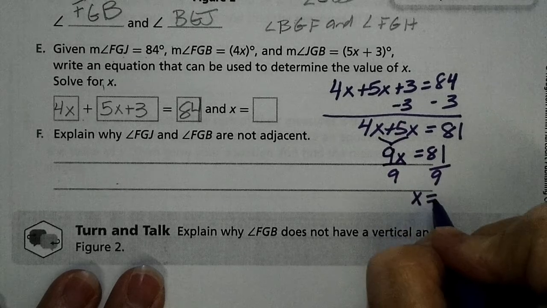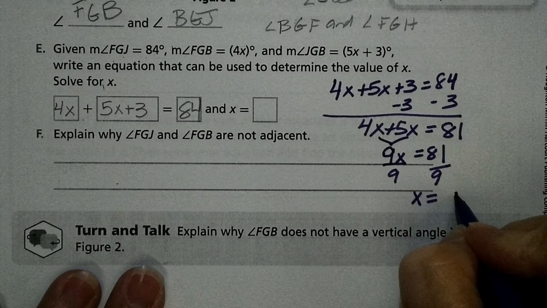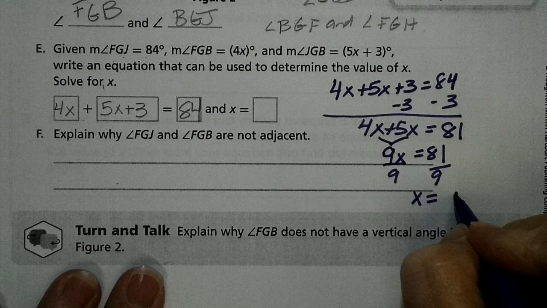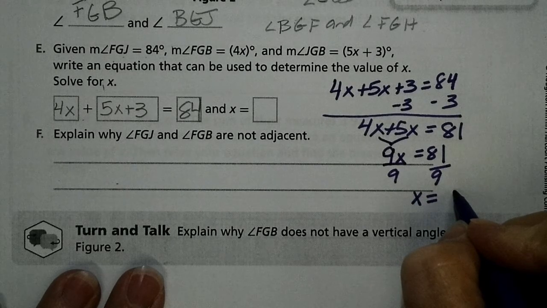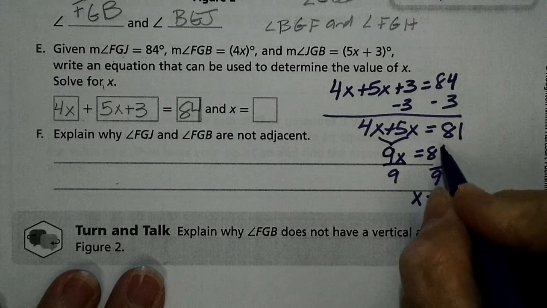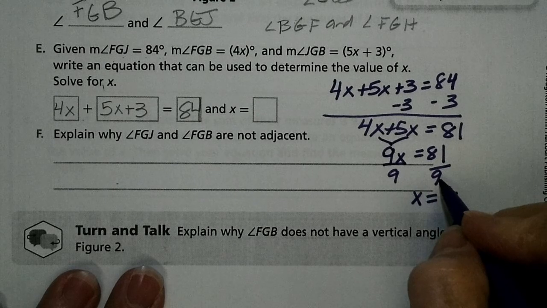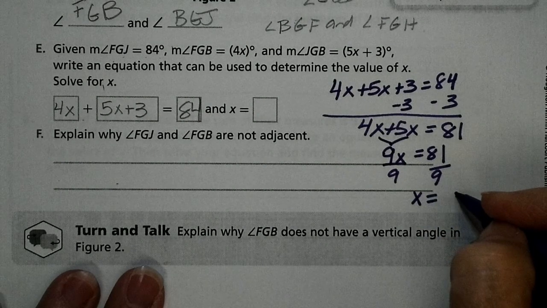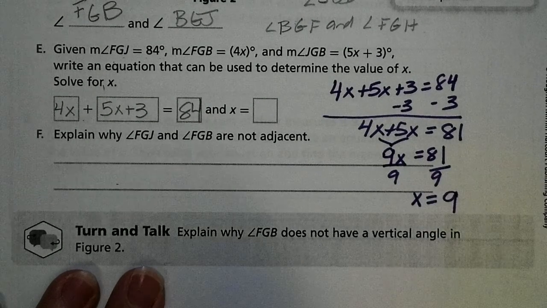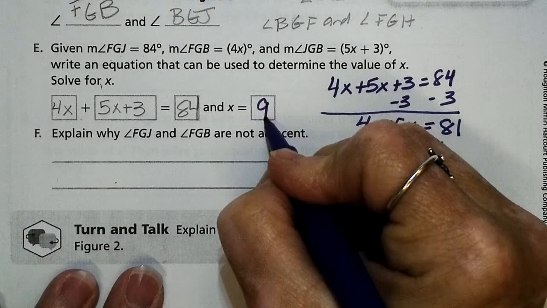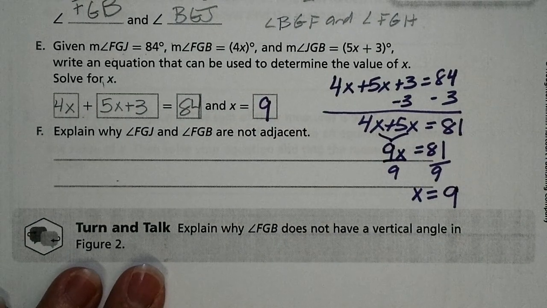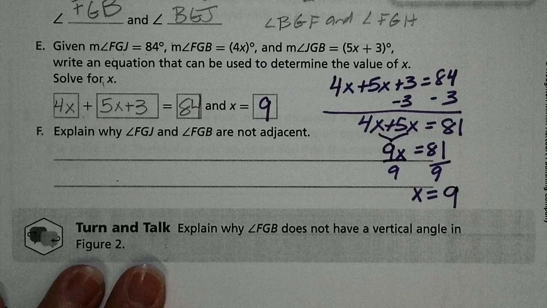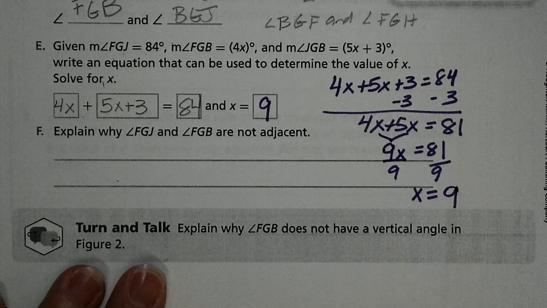And so x is... How many times does 9 go into 81? Oh, 9. Yep. So x is 9. Okay, and that's all it asked me for, to solve for x.